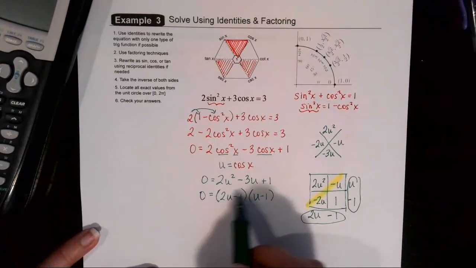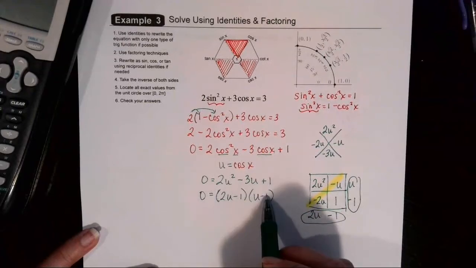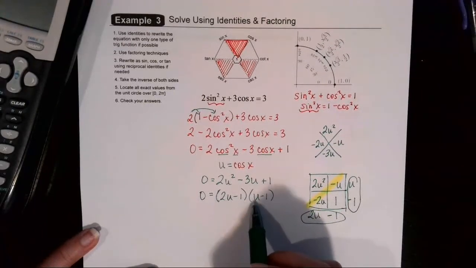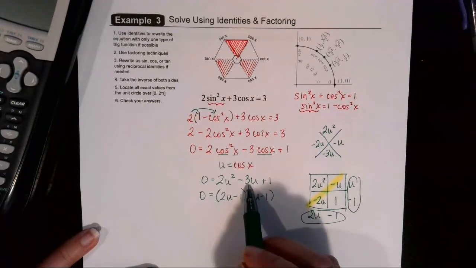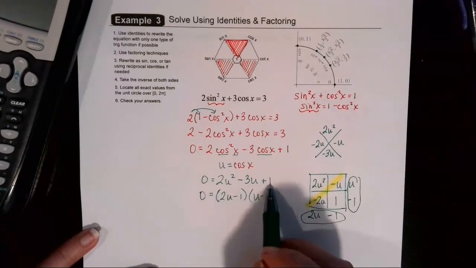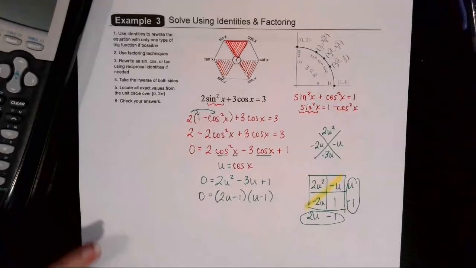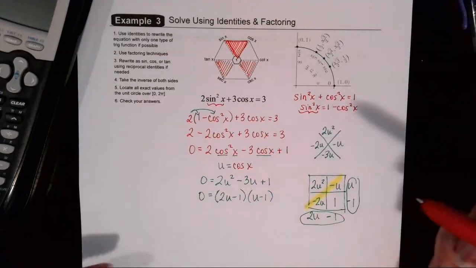So 2u times u, there's our 2u squared in the front. 2u times negative 1, and then another negative 1 times u, they add up to negative 3u in the middle, and then negative 1 times negative 1 on the outside, that's my plus 1 for the constant. So now we can see that that checks. Okay. So once it's factored, we can go ahead and put back the cosine of x.